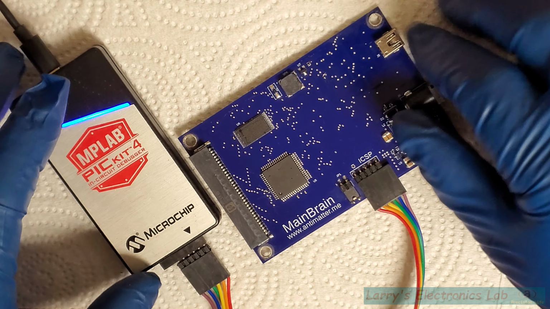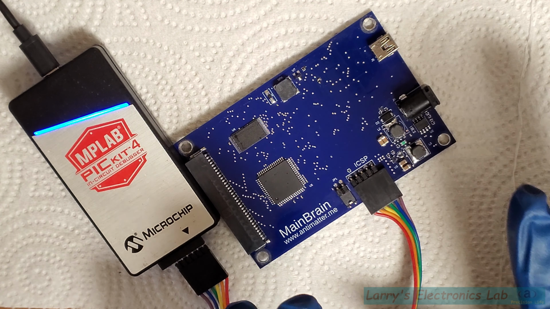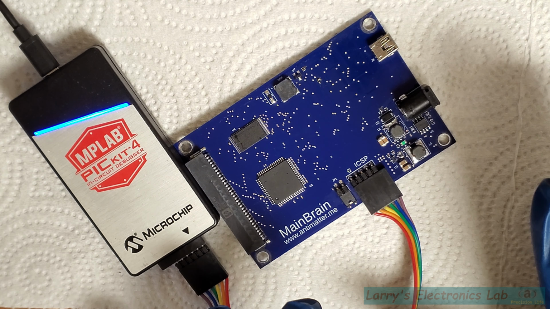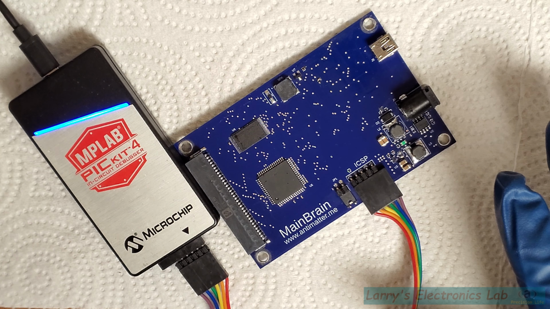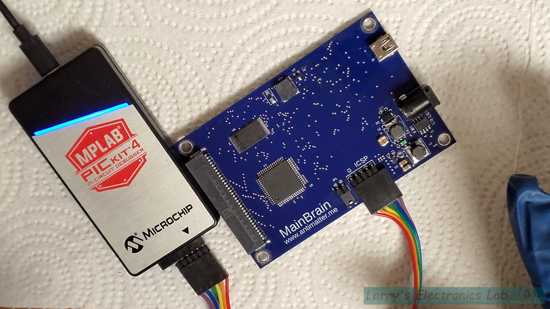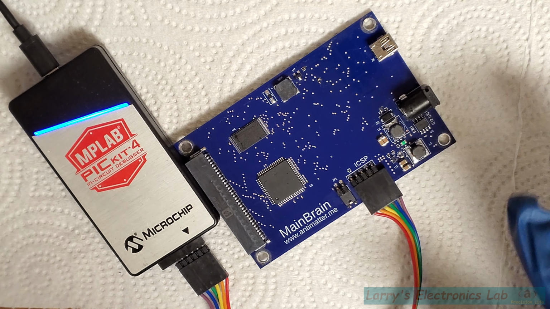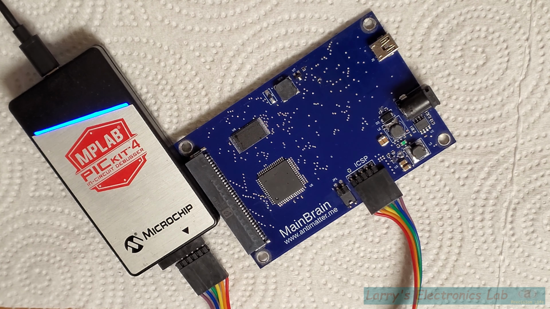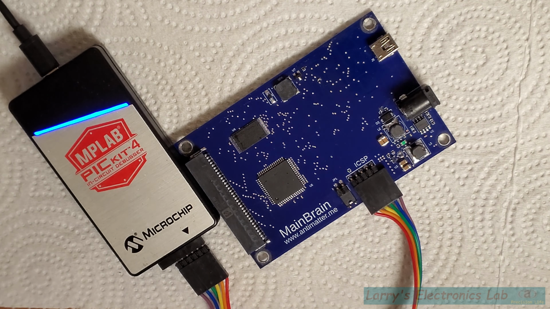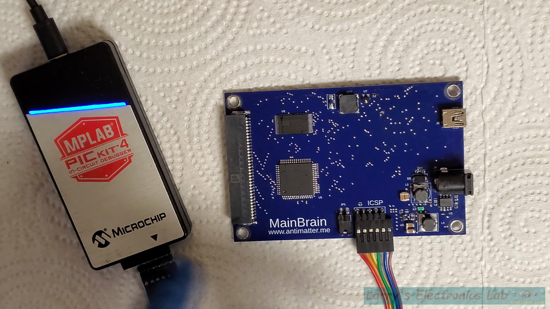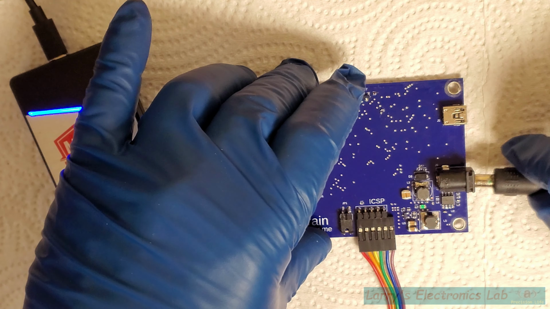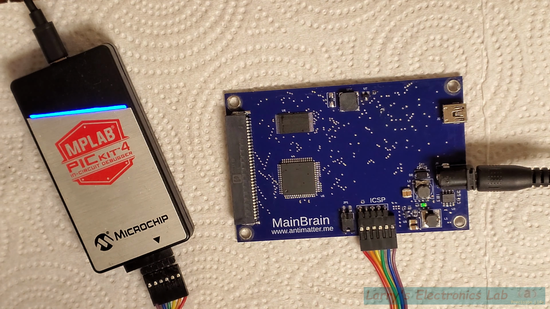And you don't need to power your microcontroller up at this time, because you can tell the PICkit in the IDE to power your device. However, since Main Brain has all the other chips on the board that need powered, I'm not going to power the whole board with the PICkit. So we'll just plug the power in here right now. And now we're ready to jump to the IDE and see if it will establish communication.